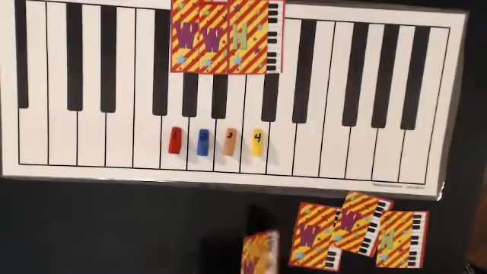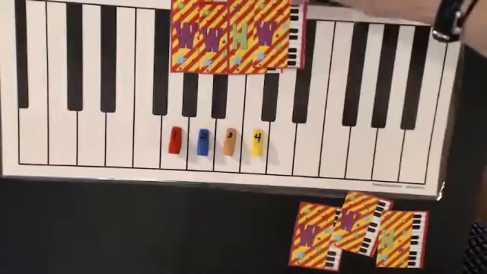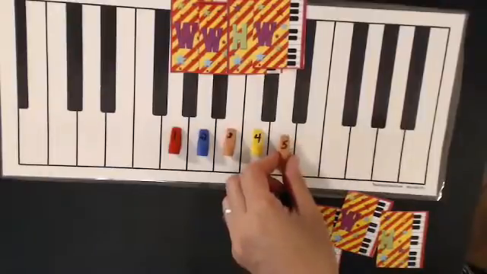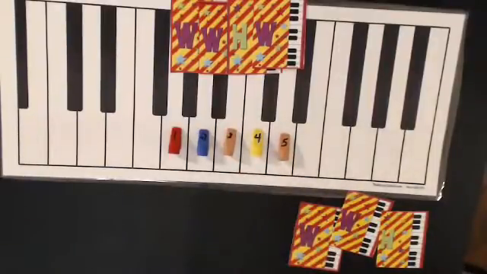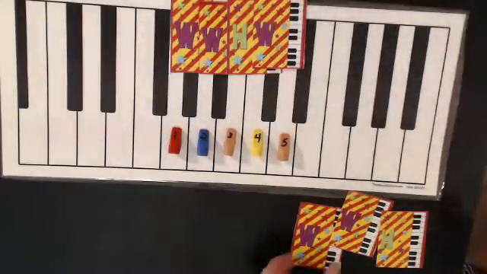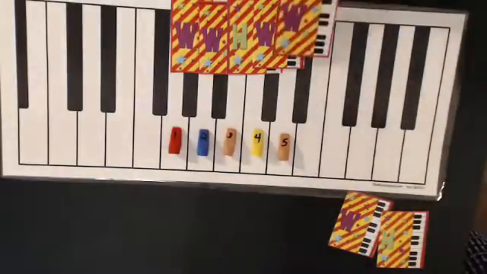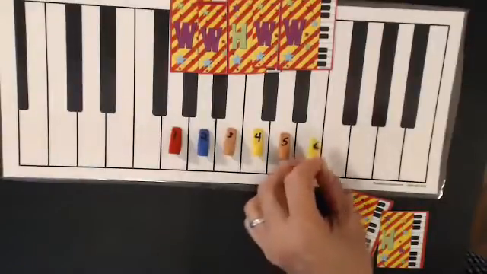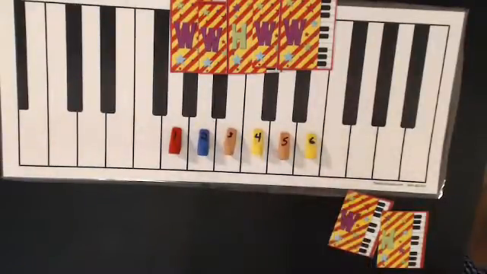The next part of the pattern calls for another whole step, and we are going to use our fifth eraser right here. Now we've built whole, whole, half, whole. The next part of our pattern calls for another whole step, and here we go with our sixth eraser. Wow, we've really almost built our scale starting on G. We have whole, whole, half, whole, whole.